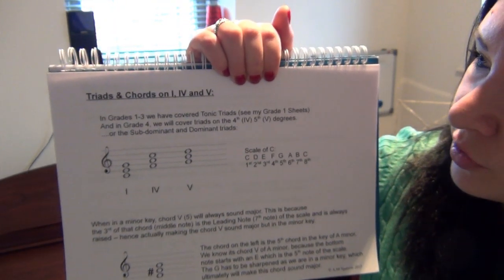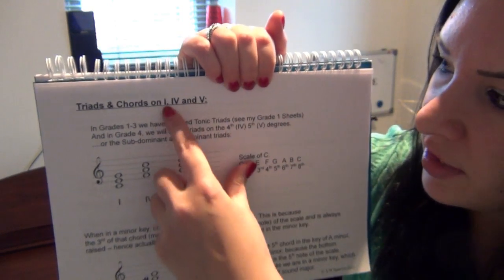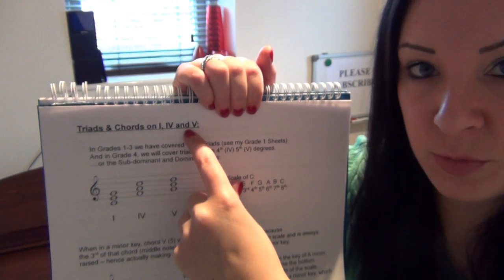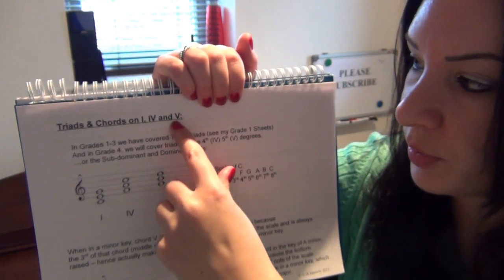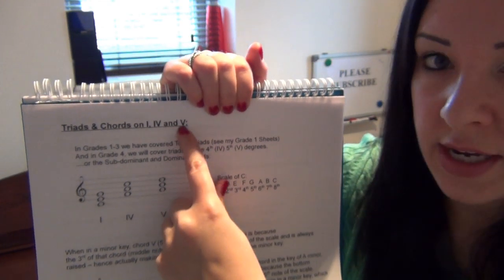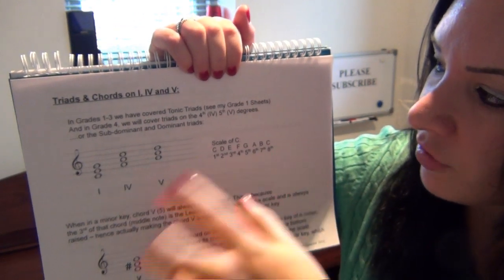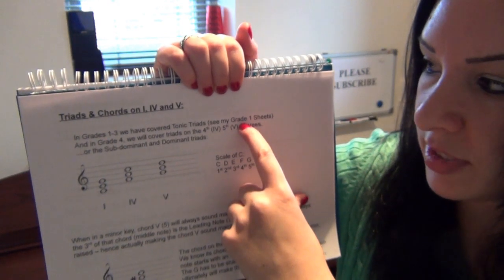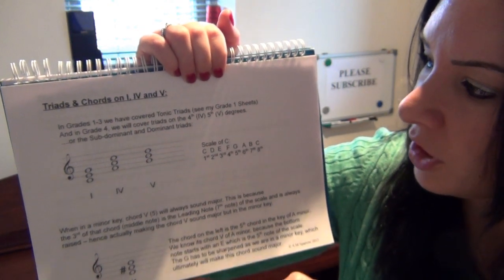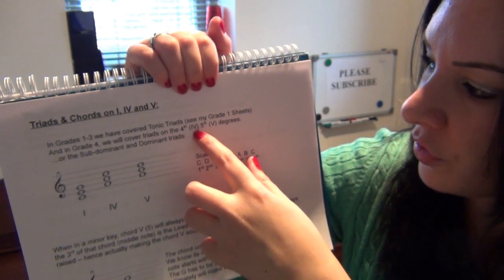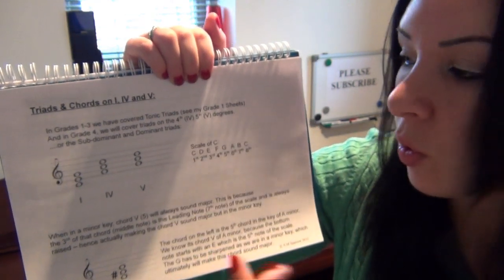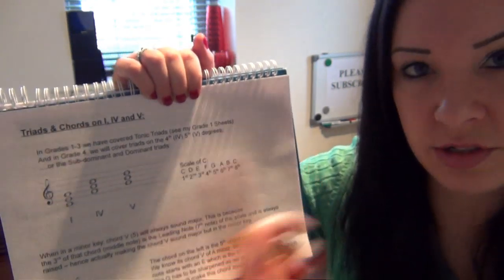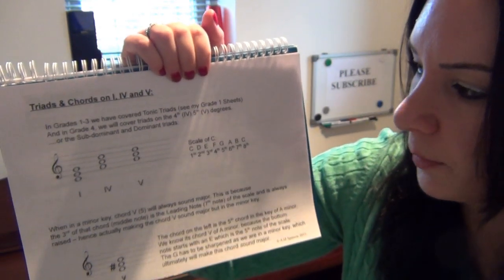Triads and chords on 1, 4 and 5. Now these are Roman numerals. We nearly always use Roman numerals for chords. So that's why I've put here Roman numeral I for 1, IV for 4 and V is 5. In grades 1 to 3 we've covered the tonic triad, so you can see my grade 1 sheets with the information there. And in grade 4 we'll cover triads on the 4th and the 5th degrees, or the subdominant and the dominant triads, on the other sheet that we just looked at, degrees of the scale.